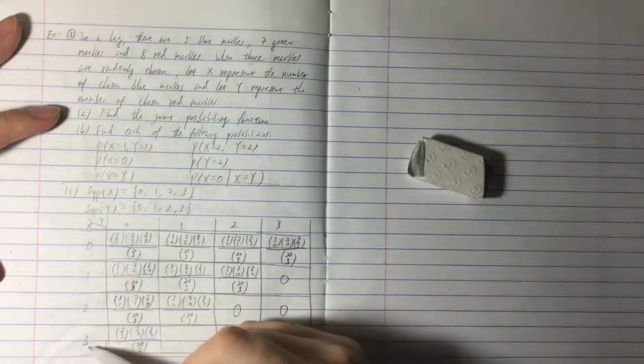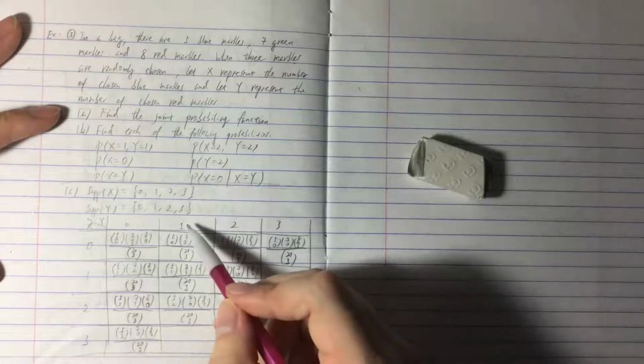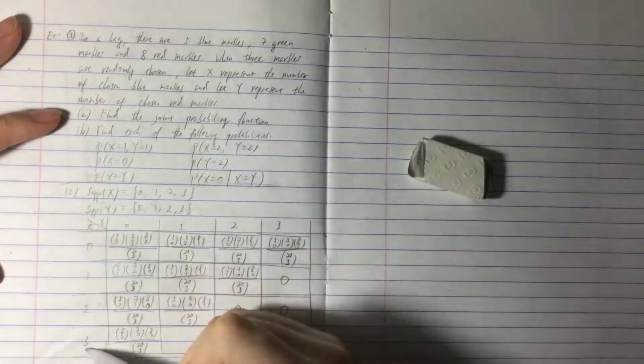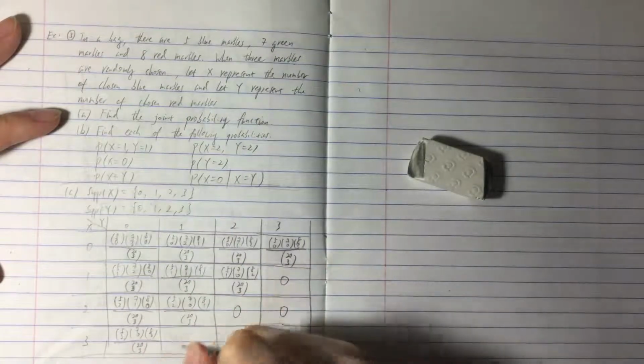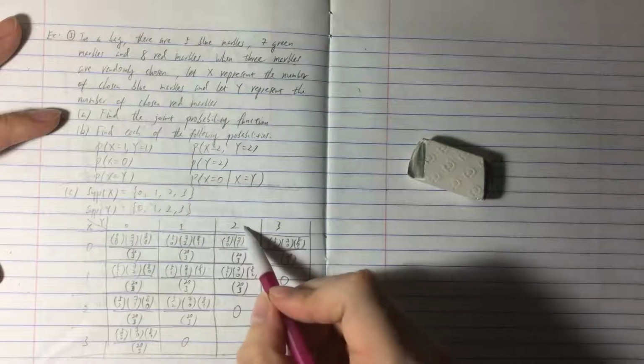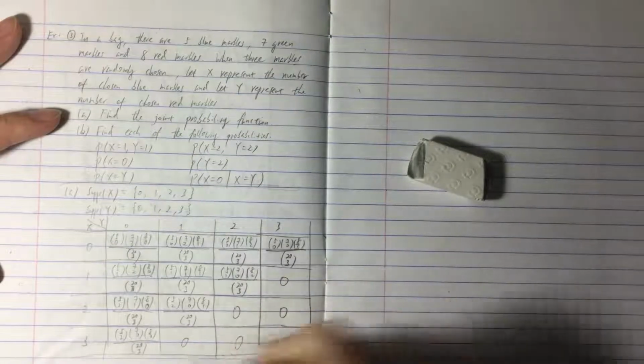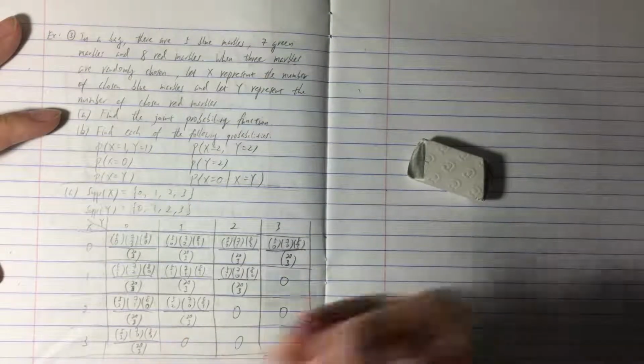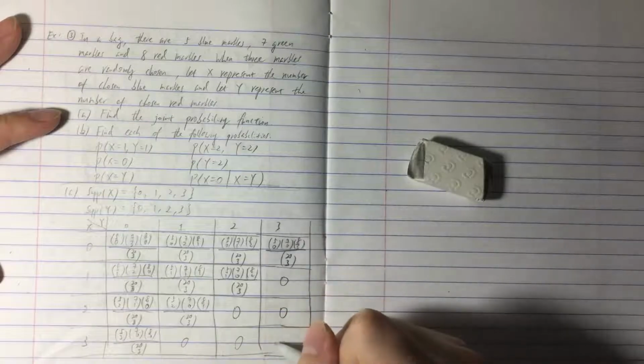Next, S is 3, Y is 1. That means we are choosing 3 blue marbles and 1 red marble. That's impossible because we are choosing a total of 3 marbles. We can't have 3 blue marbles and 1 red marble at the same time. And similarly, we can't have 3 blue marbles and 2 red marbles, or 3 blue marbles and 3 red marbles at the same time. Those are also 0.